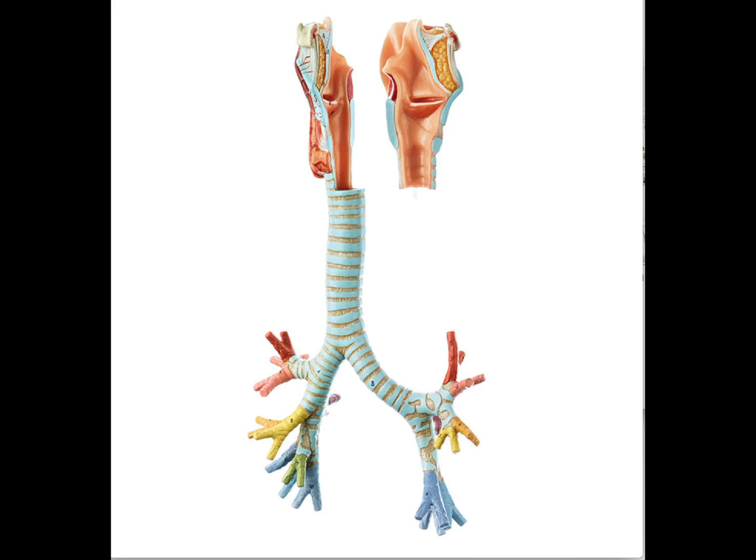So this is the model, and I've seen it pop up on the quizzes. And this view right here is the same thing we were just looking at. So this line right here is the vestibular fold, and the ligament is buried in that membrane of the vestibular fold.